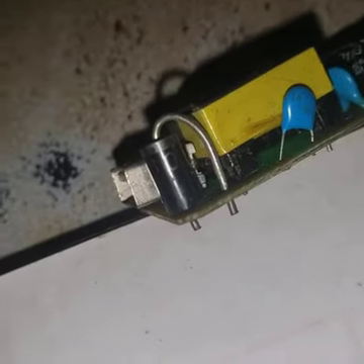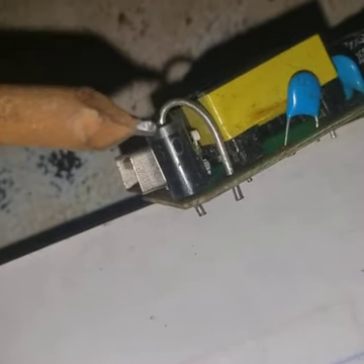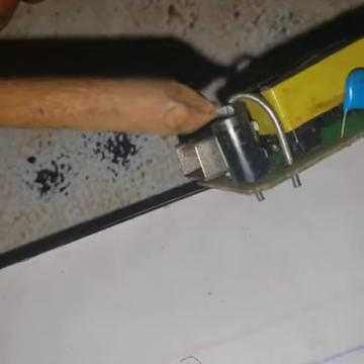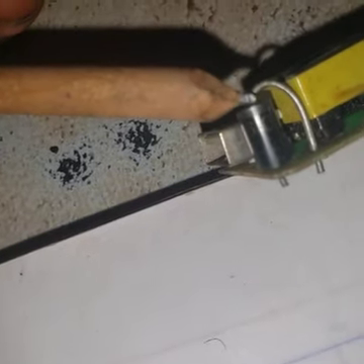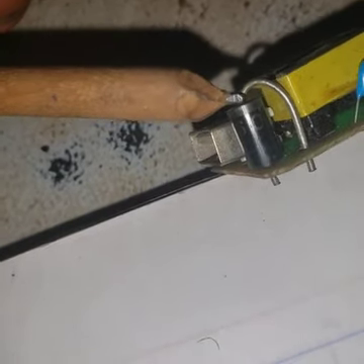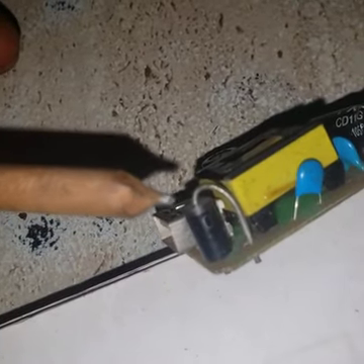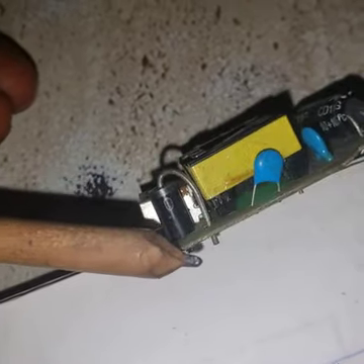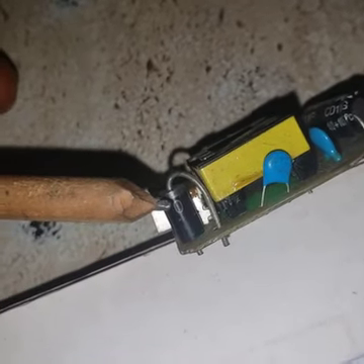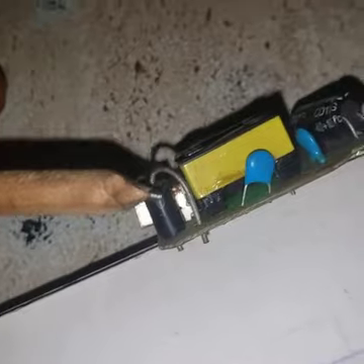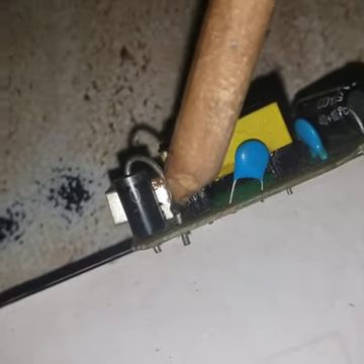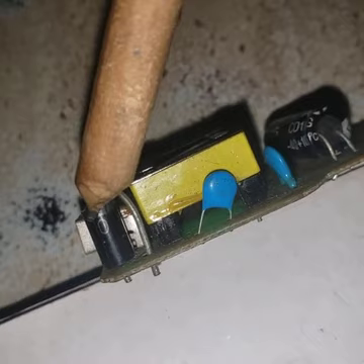The negative part that is marked with this silver stripe is the part that does not allow current flow, while the positive part, when current comes from this direction, it can flow through here. But when current is in reverse, like coming from here, it is blocked.